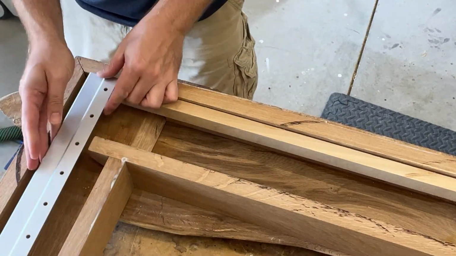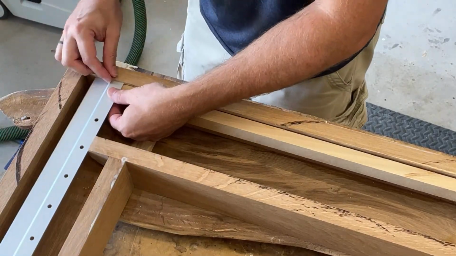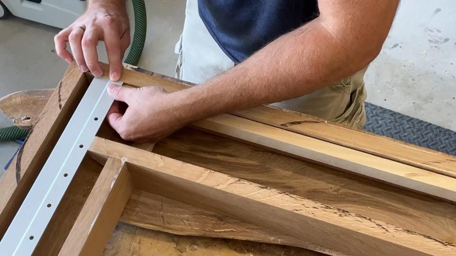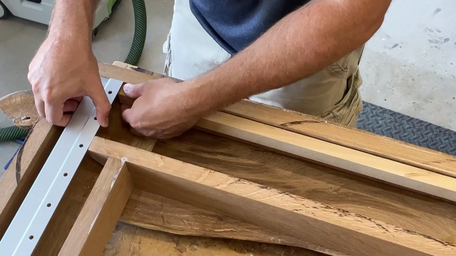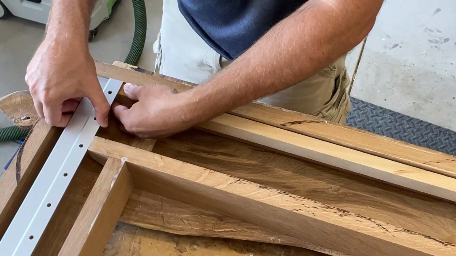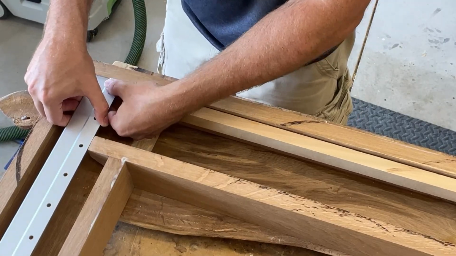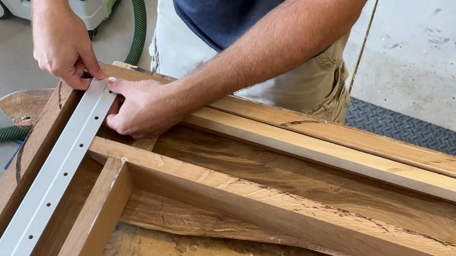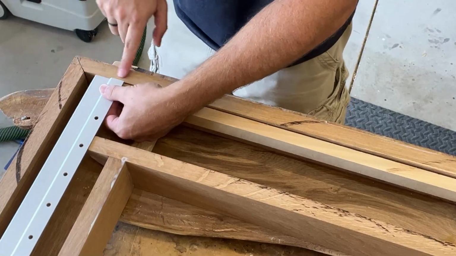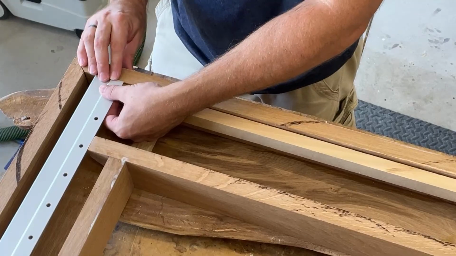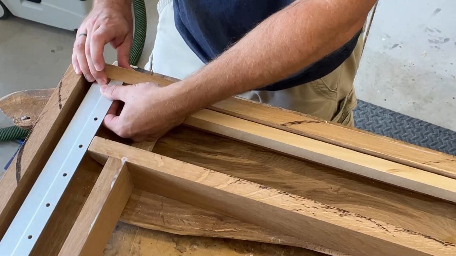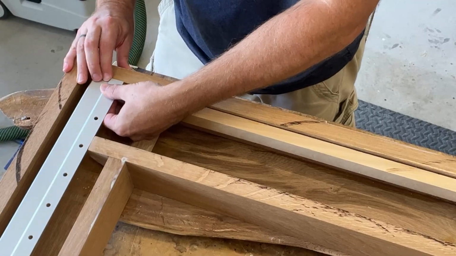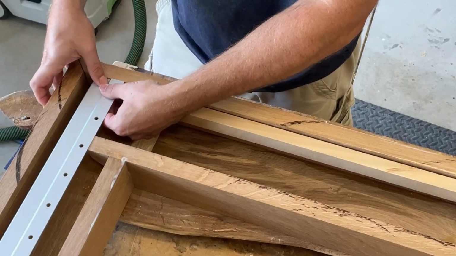So I'm putting this here, and I'm measuring the top underneath to get it right. So you can see here it's sticking up. I need it to be down farther. So it's a little tricky.